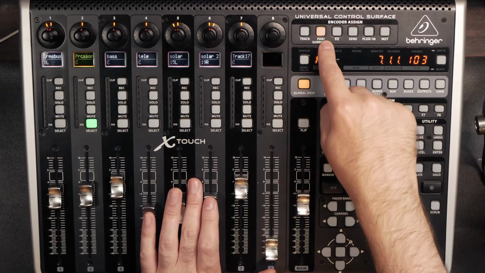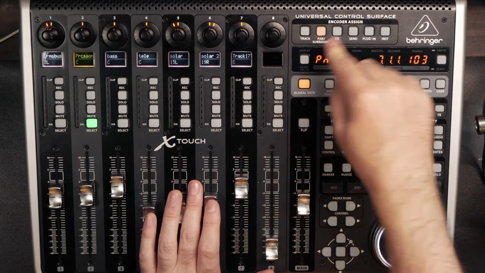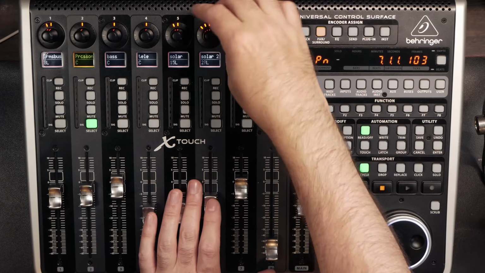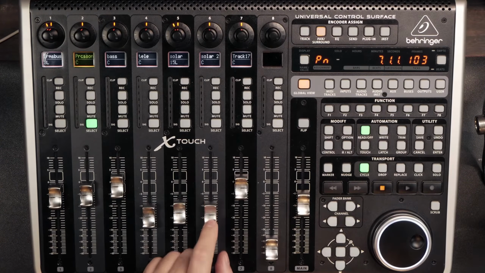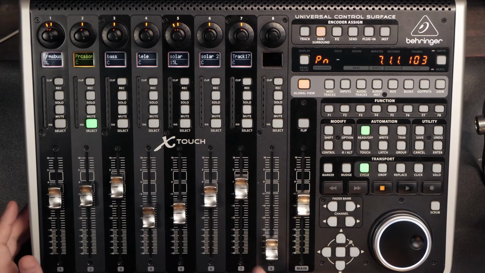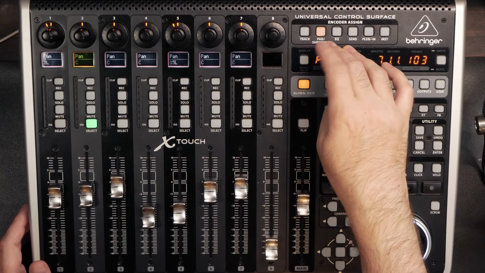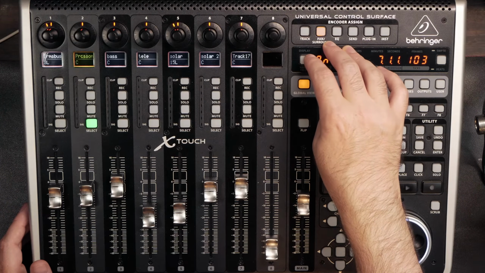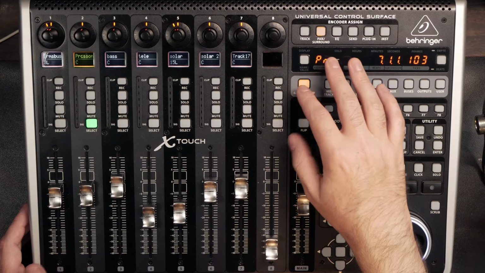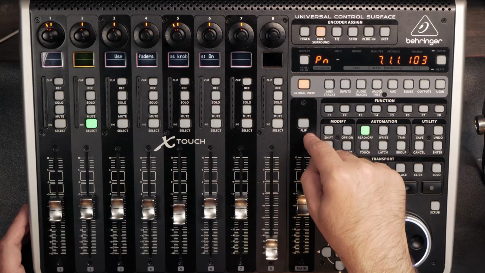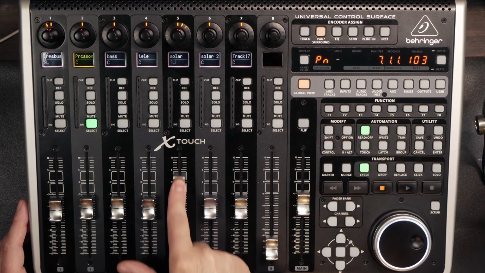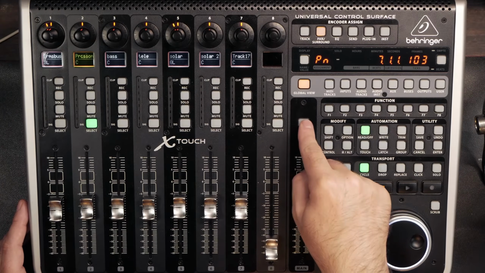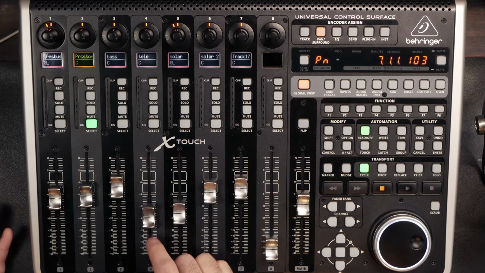So when we're on the pan mode, this is actually the mode you're probably going to be using the most, where we've got the knobs for panning and the volume fader controlling only the volume. We can press the display button to go between showing the name or the pan, and then on the flip button we can use the faders for pan. So now I'm controlling pan, or flip again, and now the faders are for volume.